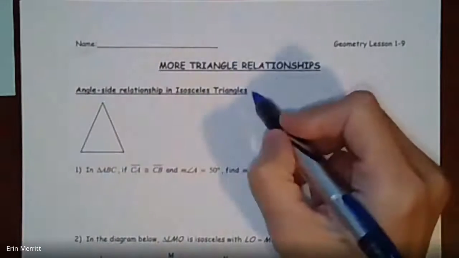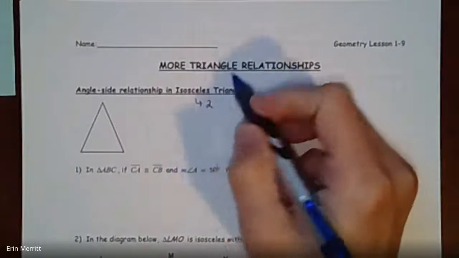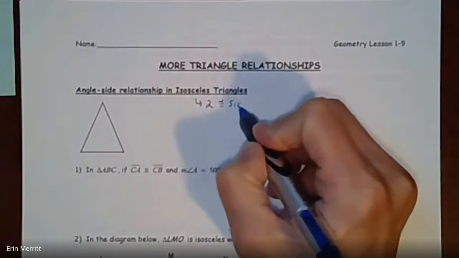So when it is isosceles, that means that we have two congruent sides.